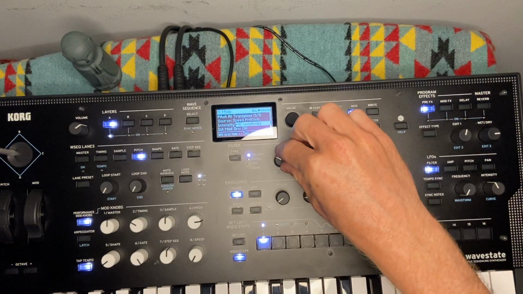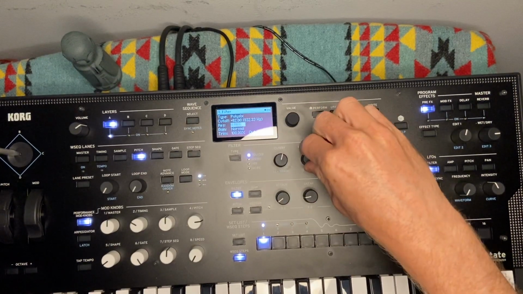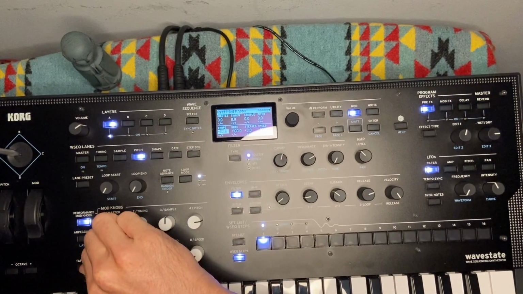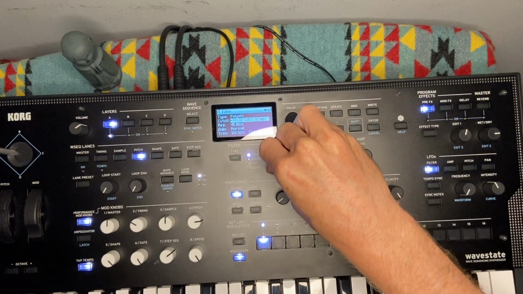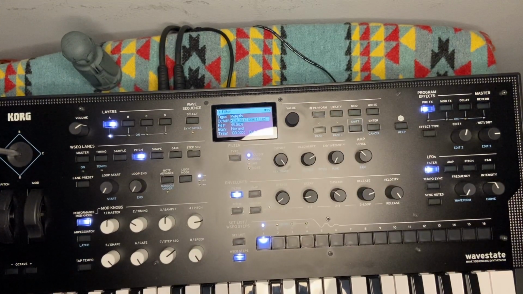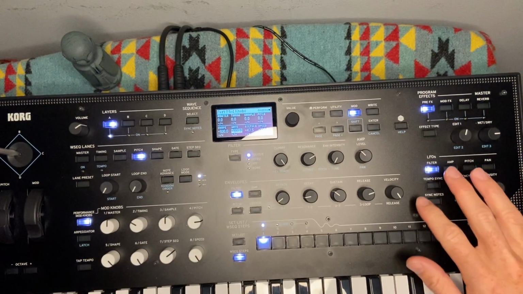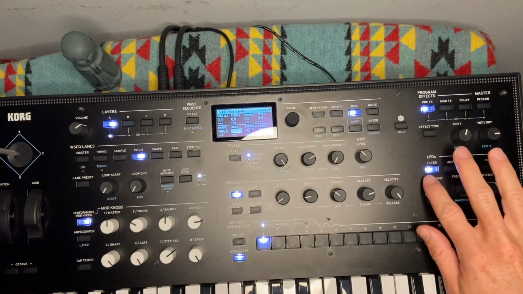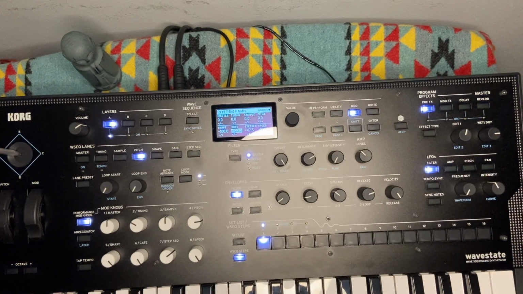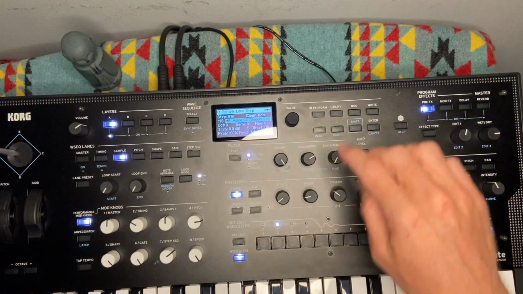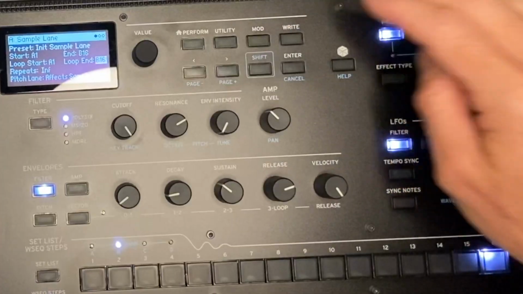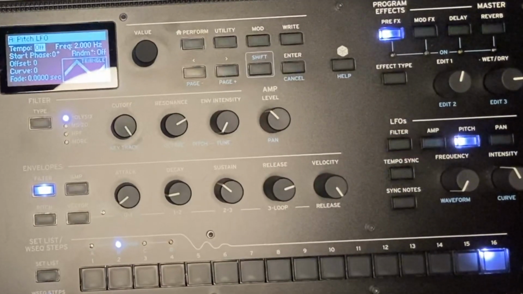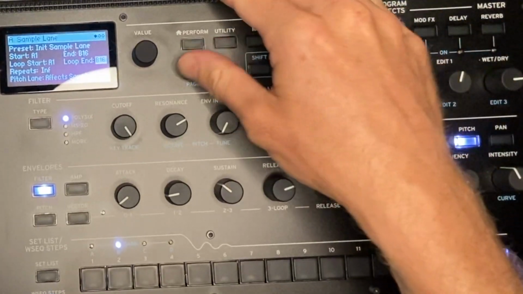Of course, we can use our filter too. And we can use all of our LFOs. We can also assign those LFOs to modulate parameters outside of their pre-assigned parameters. So outside of filter, amp, pitch, pan. For instance, we can go to our sample lane, the first page of our sample lane, and we can assign, say, the pitch LFO to the sample start.